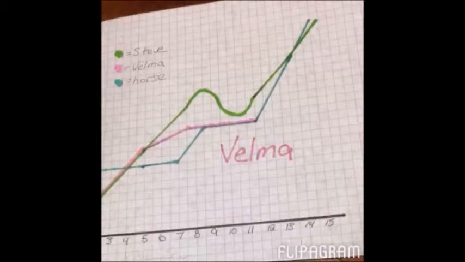Let's look at the shape of this graph and see why it makes sense. First, let's look at Steve's line, which is the green one. Steve goes at a steady pace upwards with both time and distance. At 5 seconds, he collides with Velma, but continues going straight. Once he sees Velma is pulled over to the side, he does a circle to pass the time.